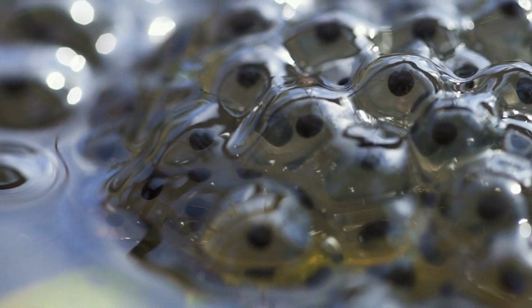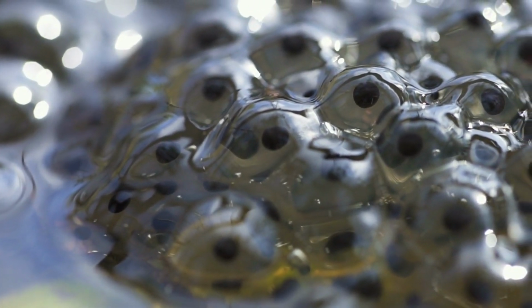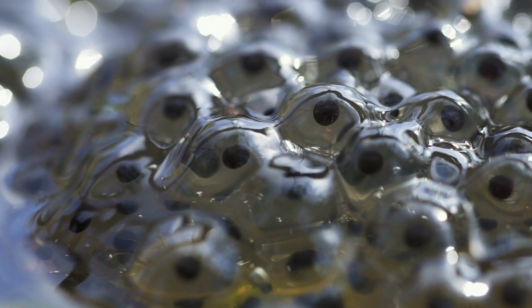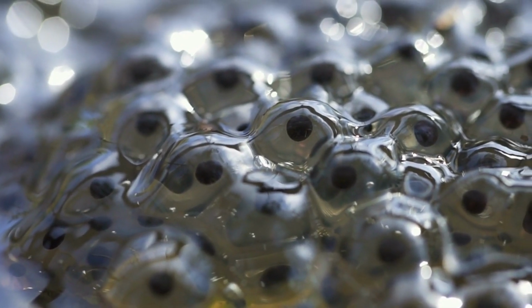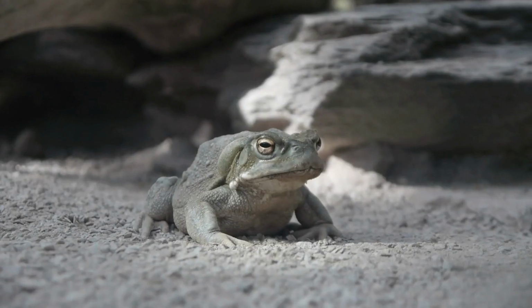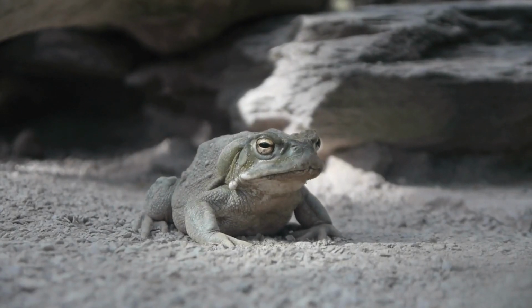Reproduction. Most amphibians lay eggs in water, and their young undergo metamorphosis, changing from aquatic larvae, like tadpoles, into adult forms that live on land. Examples: frogs, toads, newts, salamanders.